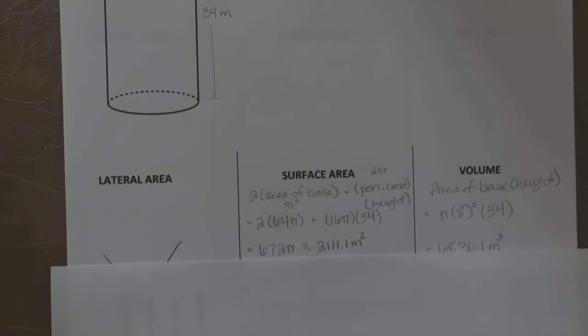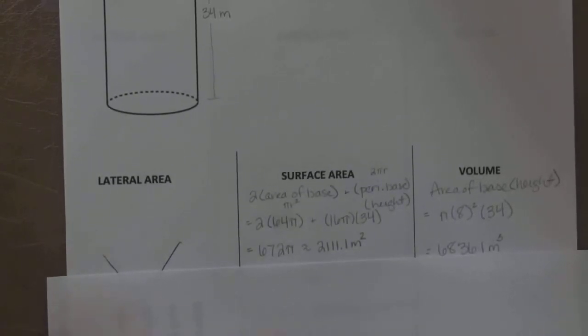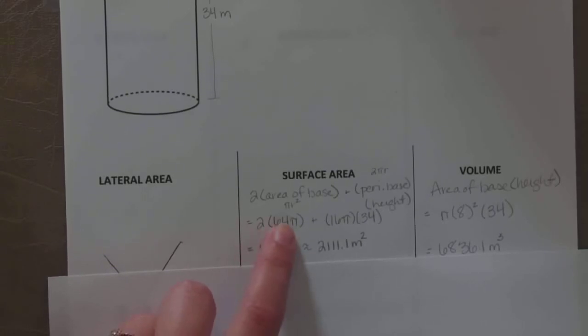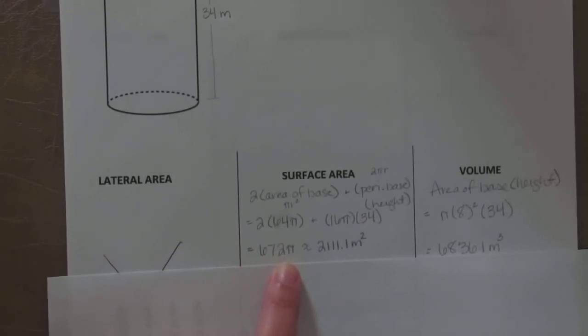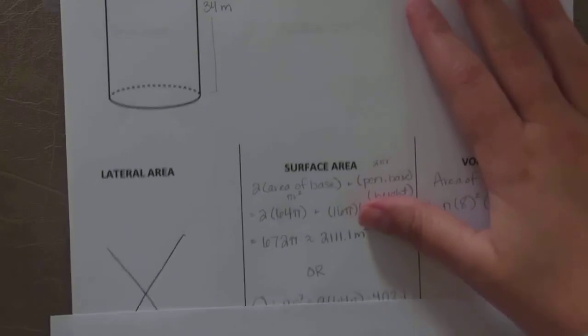If you keep going, you could leave your answer in terms of pi. So 2 times 64, and then if you add that to 16 times 34, your value is 672. So 672 pi could be a valid answer. That would be the exact answer. And if I multiply those two numbers together, I get approximately 2,111.1 meters squared. Okay? So that's using the formula.